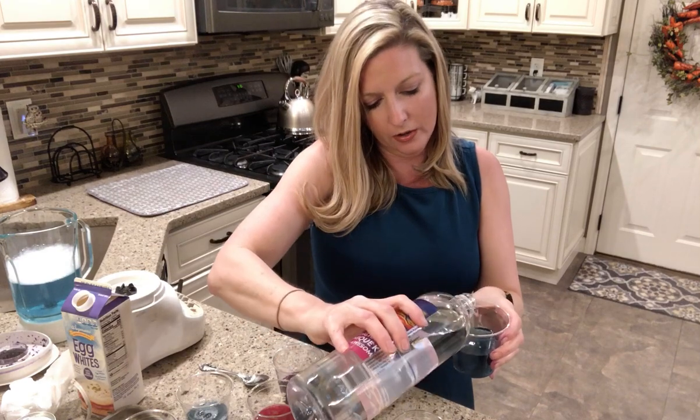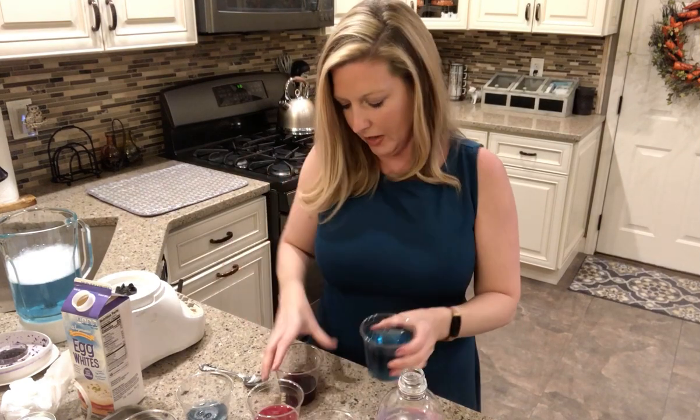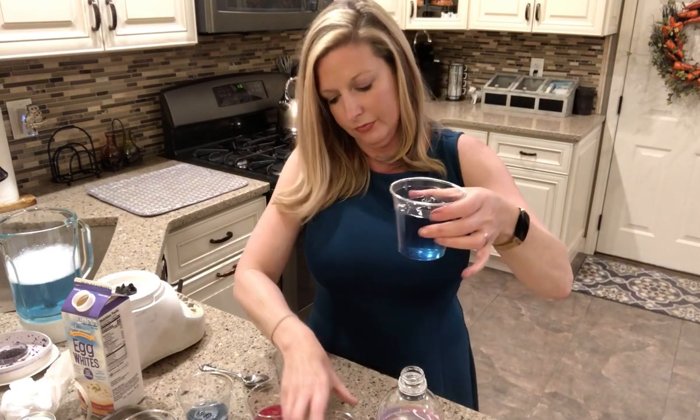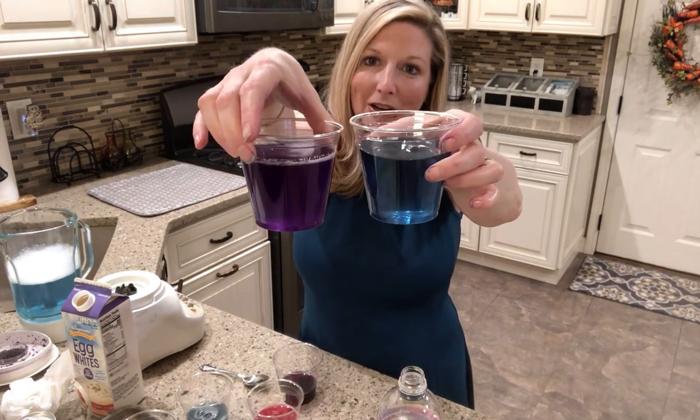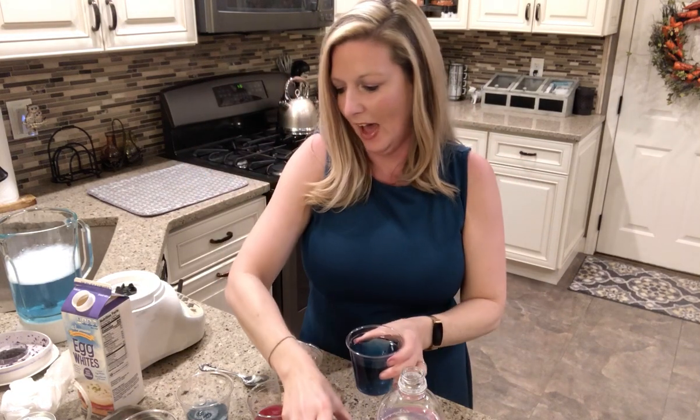Actually, let me add more water. So we're even here. We'll add a little bit more. Yep, there definitely is a difference between the alkaline water and the regular water. We can definitely see a difference in that.